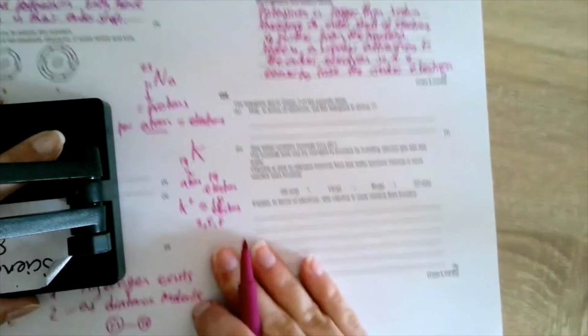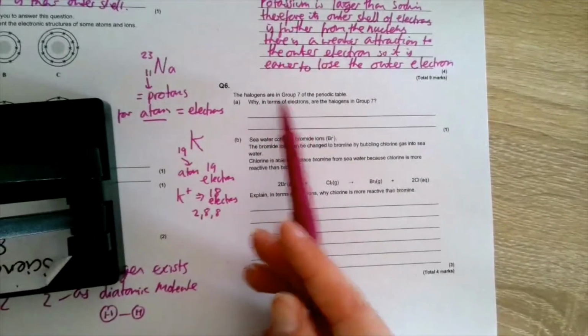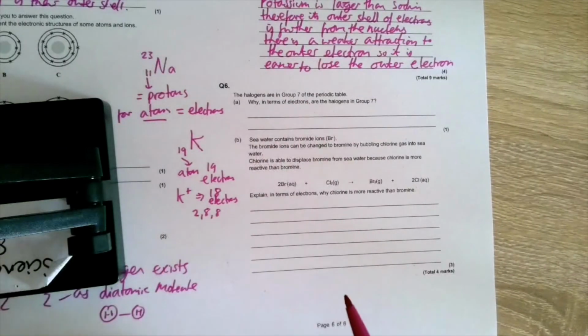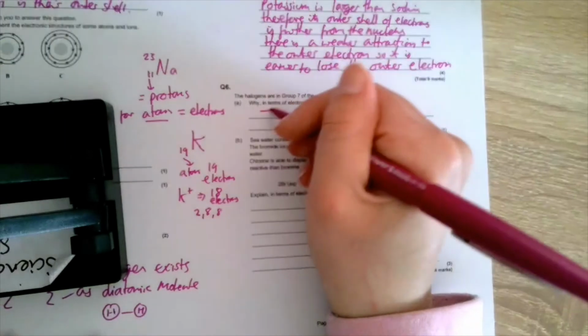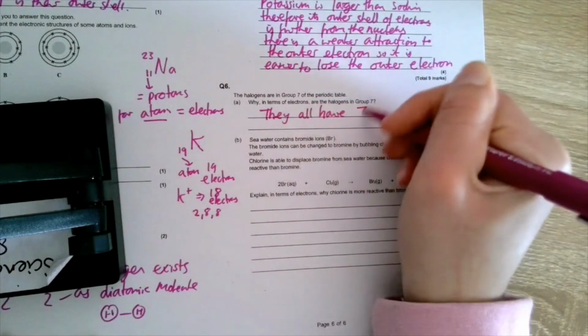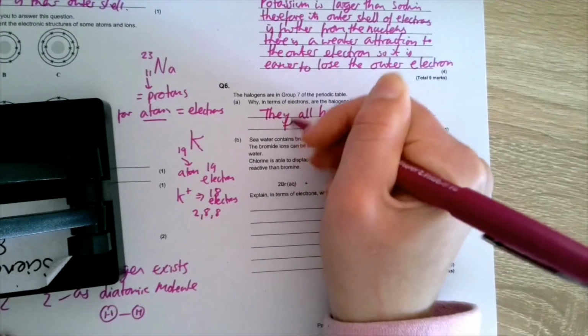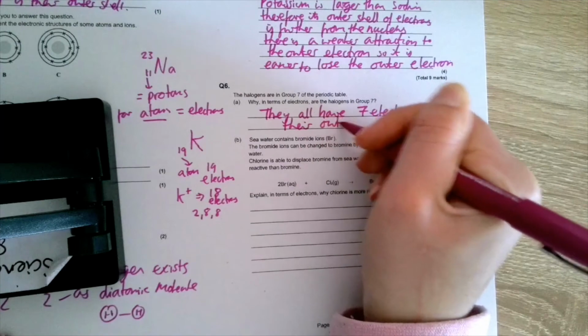So finally now, question 6. The halogens are in group 7. Why, in terms of electrons, are the halogens in group 7? They all have 7 electrons in their outer shell.